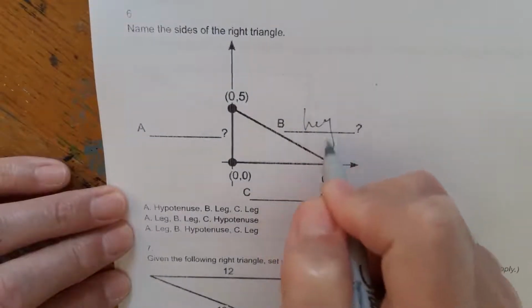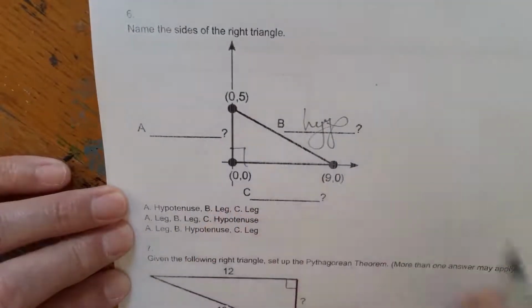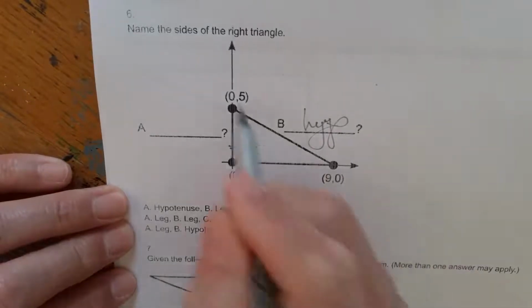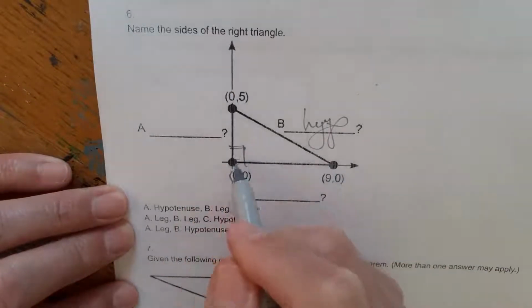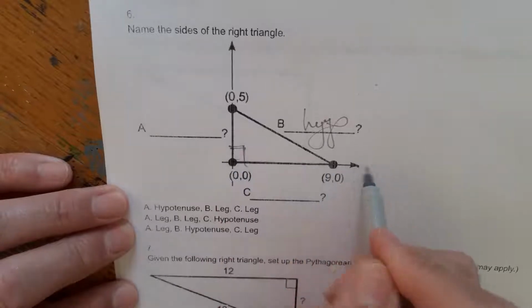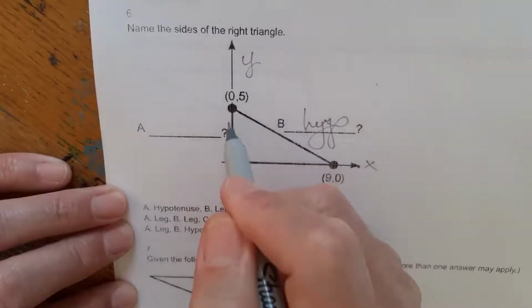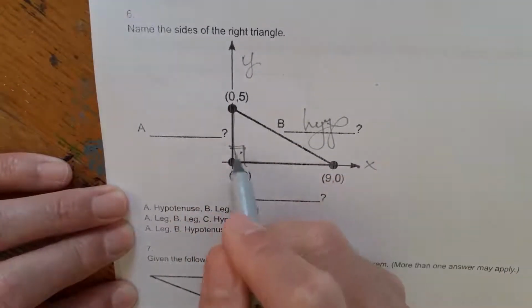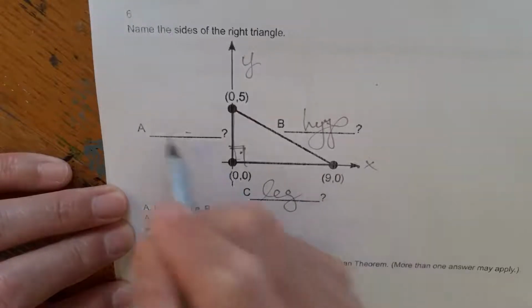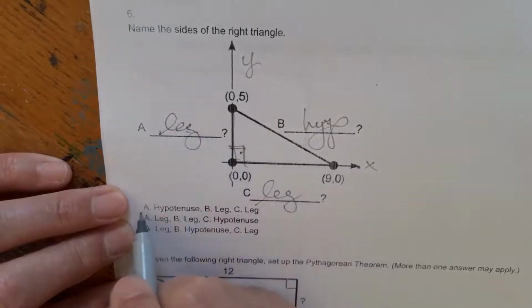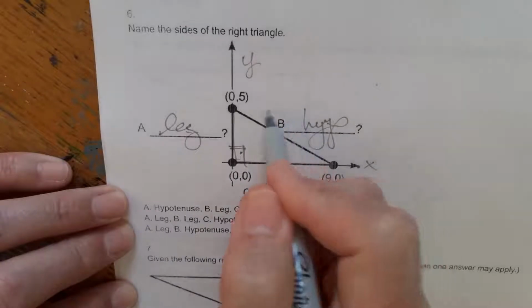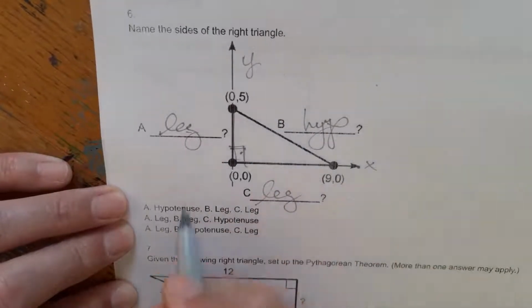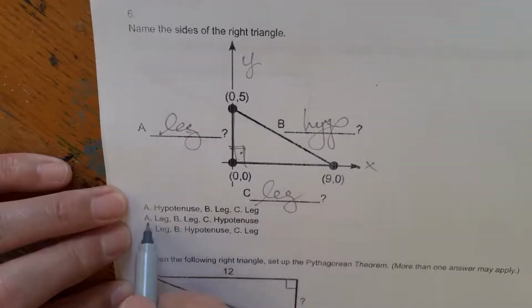This is the hyp. Why? It's not touching the 90. Okay, 90's here. And I know it's on a Cartesian coordinate system, but we can see that this is the origin. This goes out on the x. This goes out on the y. This has got to be a 90. Since these touch the 90, they're leg and leg. A is a leg. B is a hypotenuse, and C is a leg.